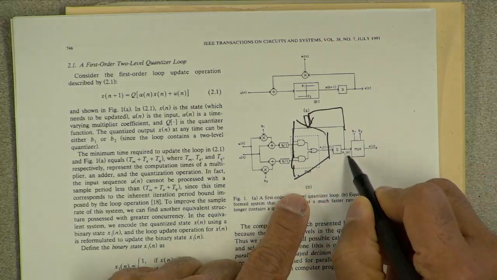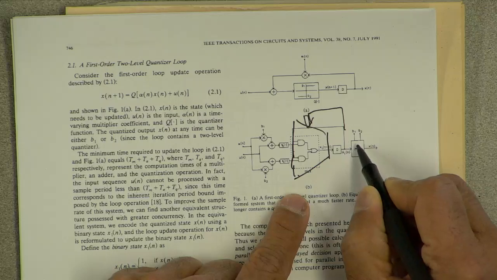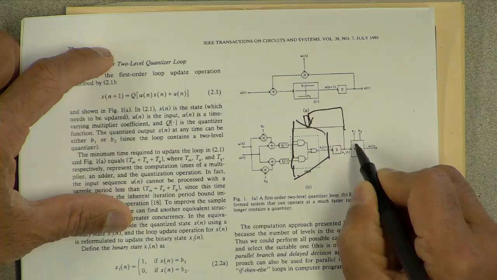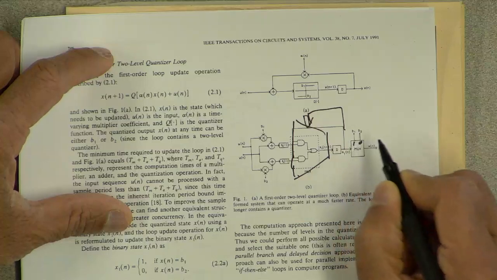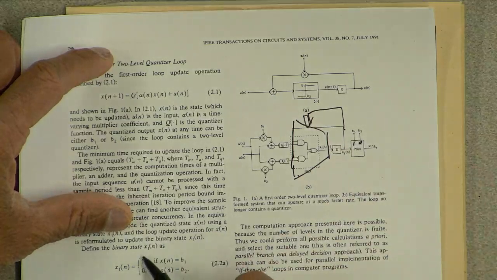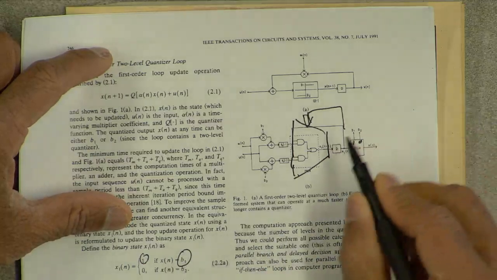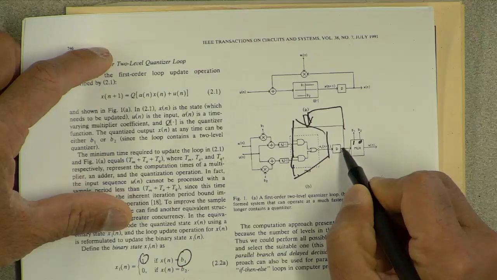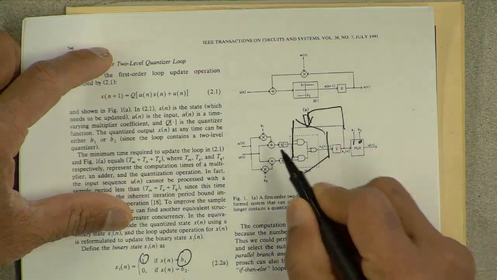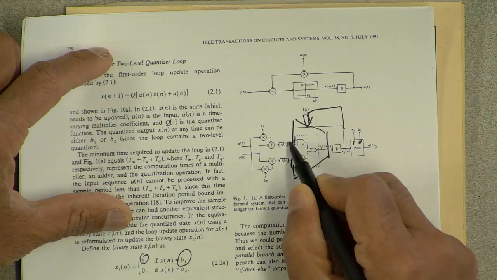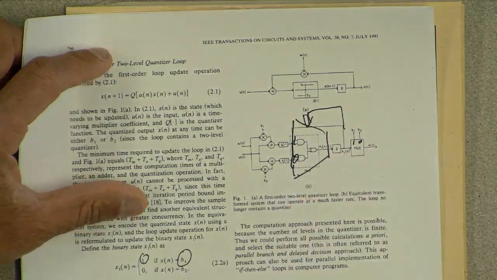And if you look at that mux here, let's see what we decided here. B1 is x1n is 1, B2 is 0. So if x1n is 1, xn is B1. And if x1n is 1, I choose the path B1. So that output is chosen if it is 1, this is 0.